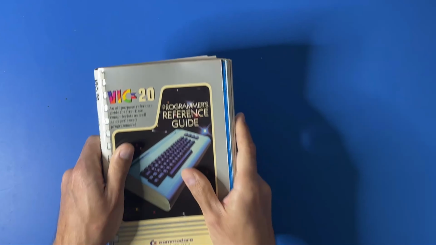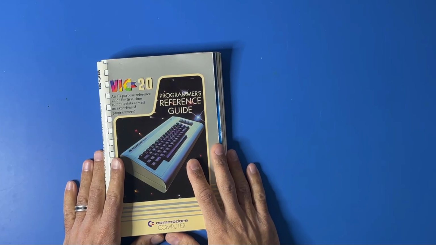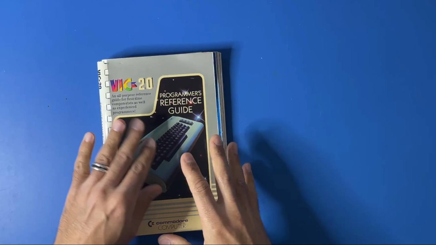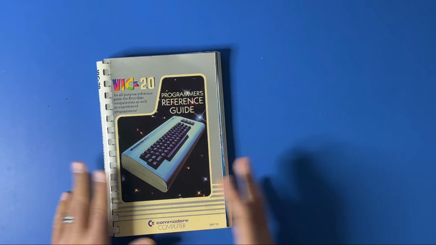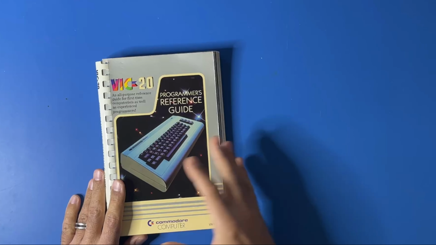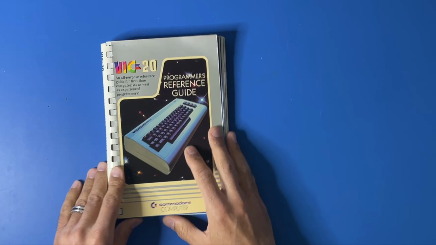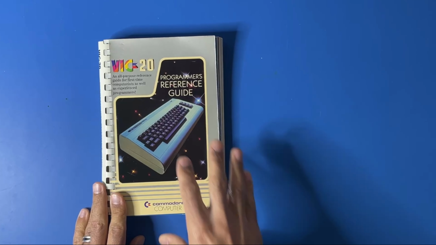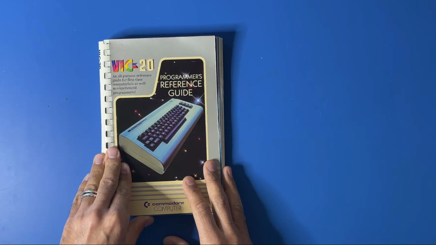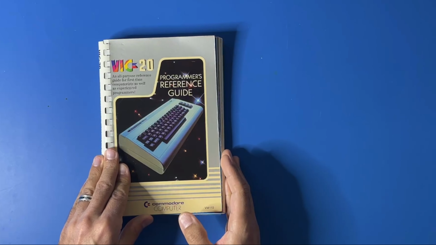Whether you want to use BASIC, whether you want to use machine language, whether you want to develop software or hardware, if you have this, you have a really great start to doing whatever you want with the VIC-20. Having such a comprehensive reference guide was, I'm sure, one of the reasons why the VIC-20 was the first home computer to sell over 1 million units.